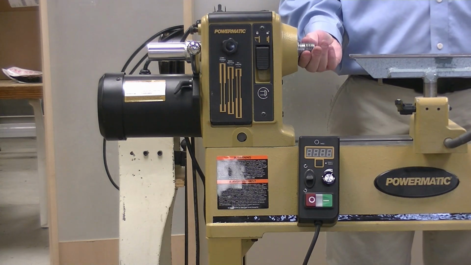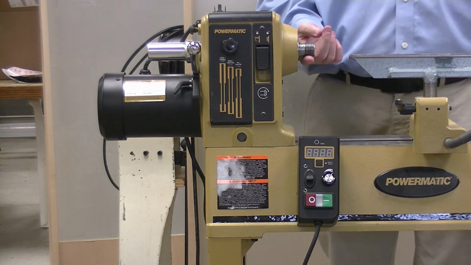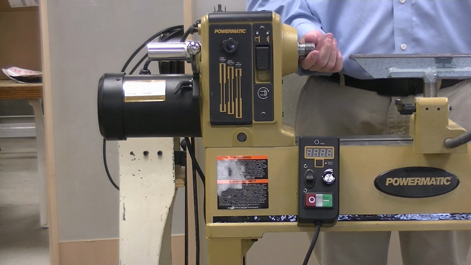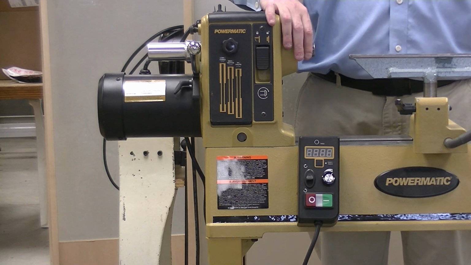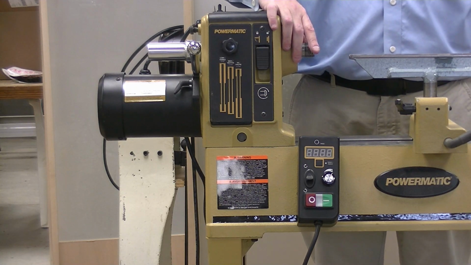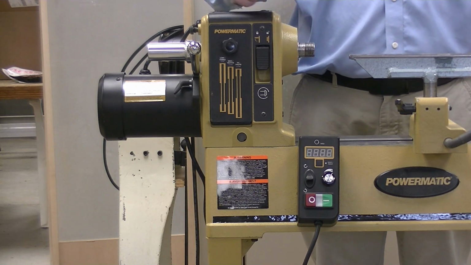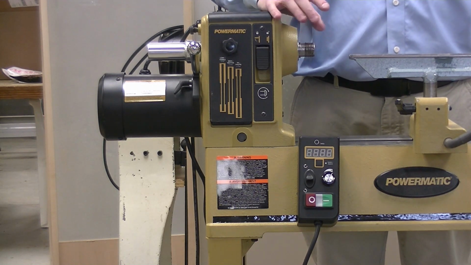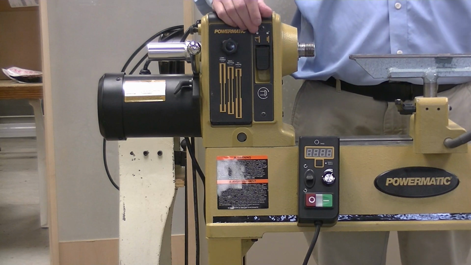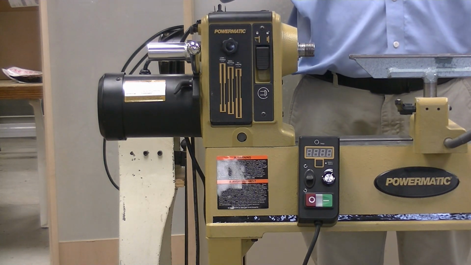The spindle on this particular unit has stepped up to a 1.25 inch by 8 threads per inch, which again is a little bit beefier. It allows for a larger chuck, and it's an important thing to know when you go to buy that chuck or other accessory that's going to attach to the spindle right here.